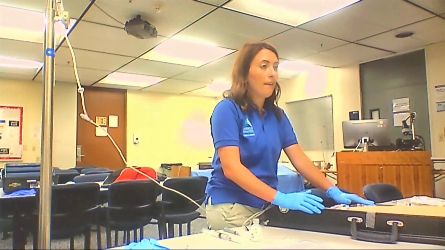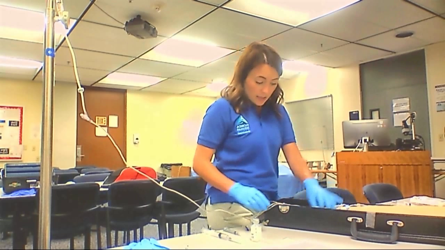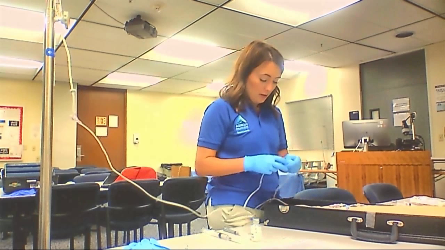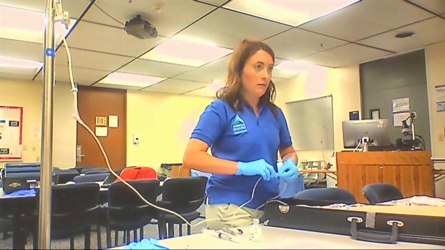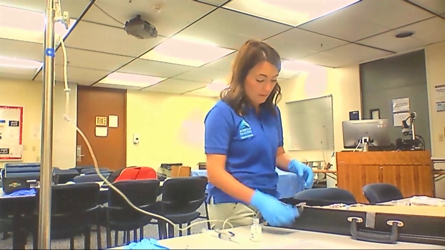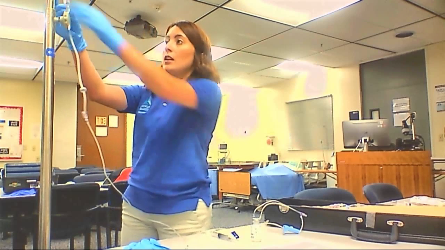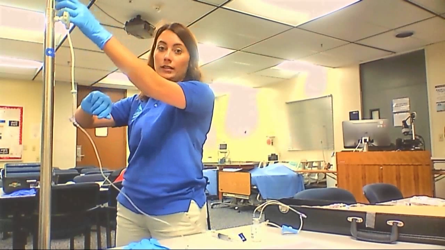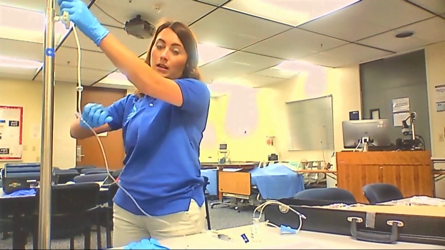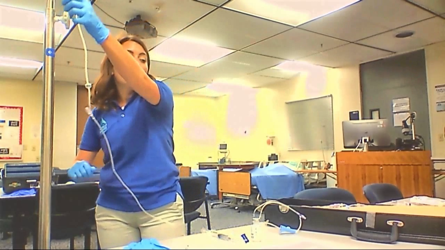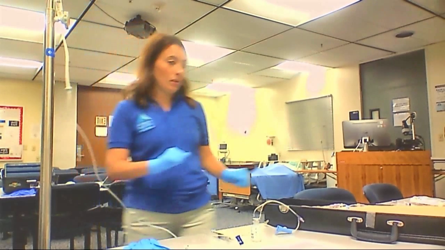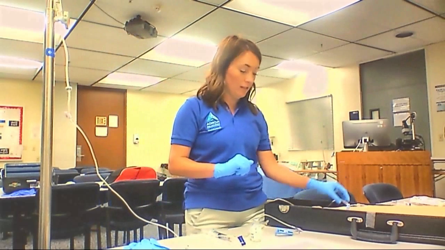At this point, I want to go ahead and clamp and unclamp the line. Then I want to establish a flow rate, making sure that I watch and calculate 17 drips per minute on my IV medication itself. And then I also want to observe the infusion rate, making sure that it is 17 drops per minute as I calculated earlier.